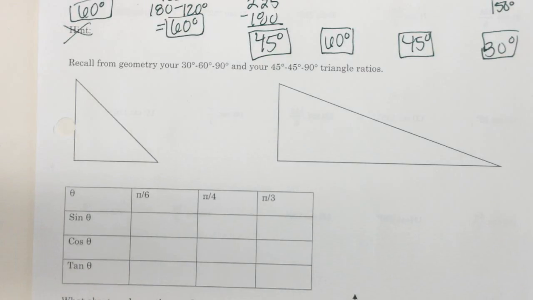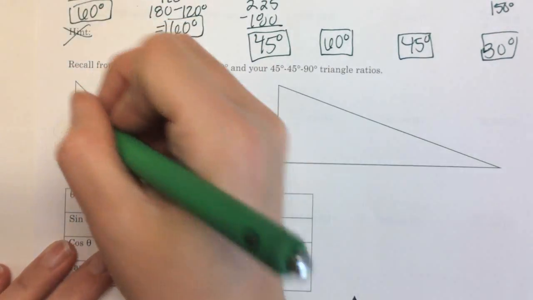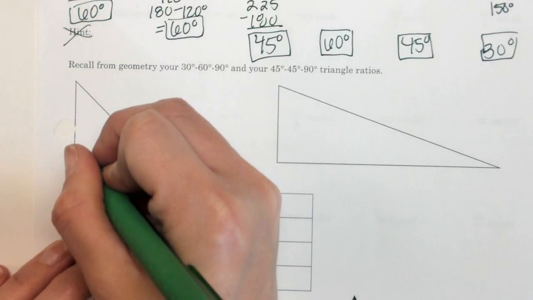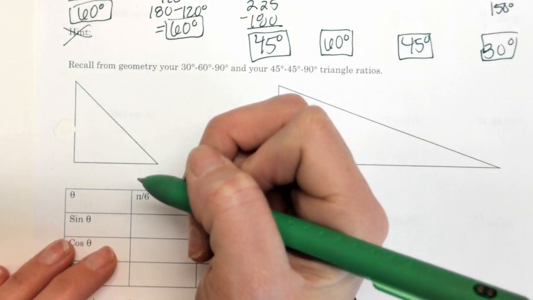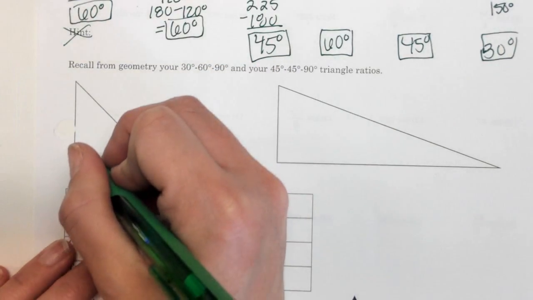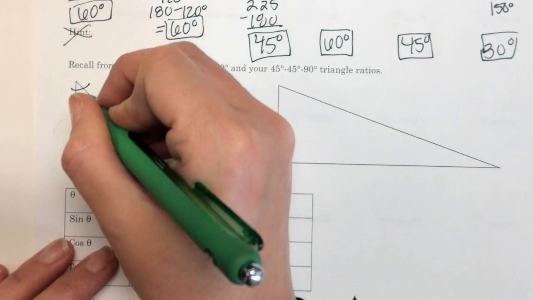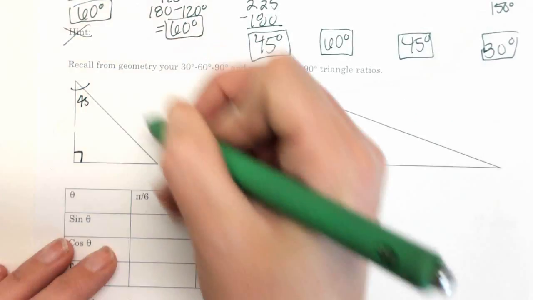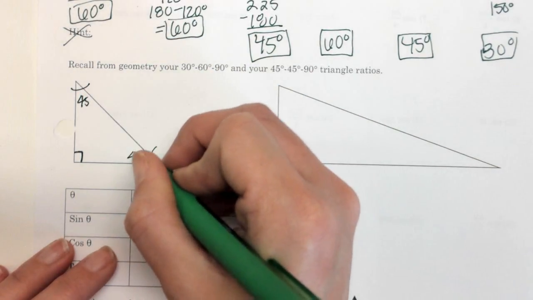The first one is the 30, 60, 90. How do we know that the first one's 45, 45, 90? Because it's crossing out hypotenuse. Good. It has 2 of the same what? Angles. So this one we know is what? The one on the right is the 90. What's always across from the hypotenuse? The right angle. Yes, 90. This one's going to be what? Very good. And this one is? Very good.